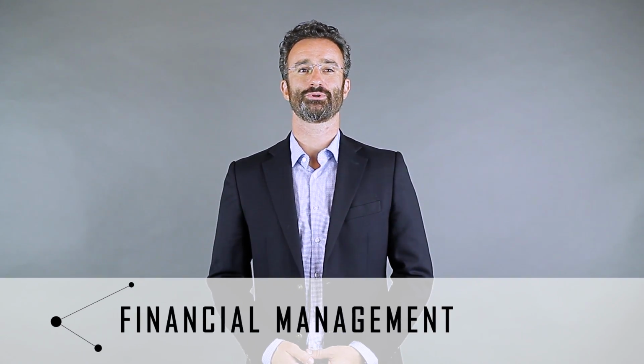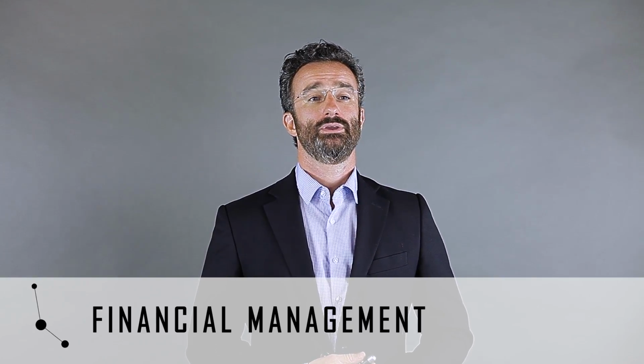Session 7, Financial Management. Using the reports that you receive during the game, you'll be able to calculate contribution margin. Contribution margin is a product's price minus all associated variable costs. This results in discovering the incremental profit earned for each unit sold. You have to be very careful with this.